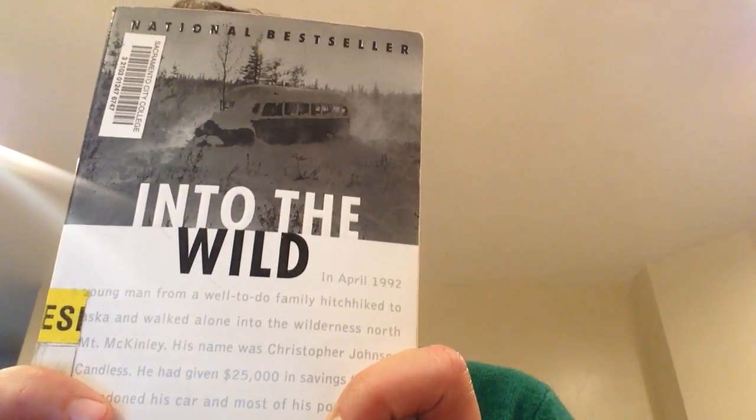The first novel we're going to read is Into the Wild by Jon Krakauer. This is a really fun and engaging book. I'm really excited to get back into the Wild. It's a true story about a kid in a similar situation to many of the students in my class.